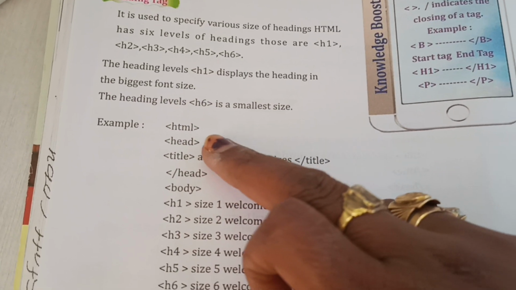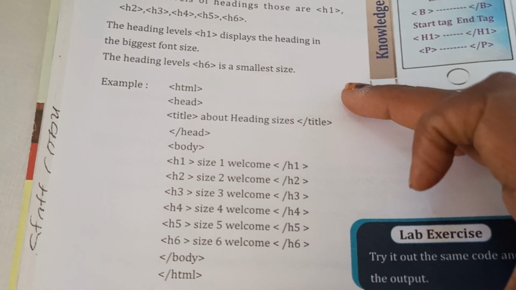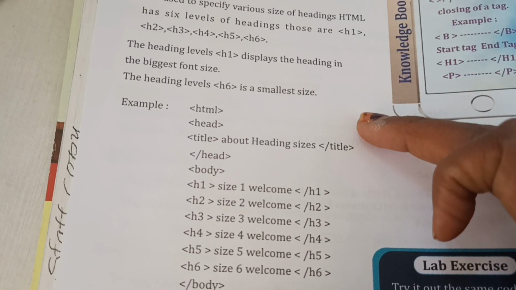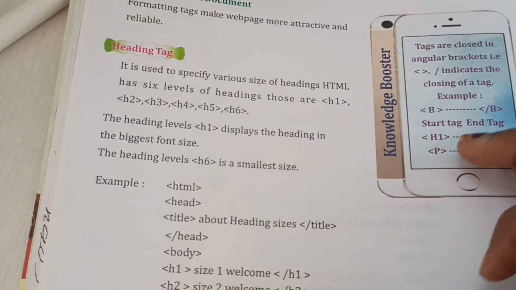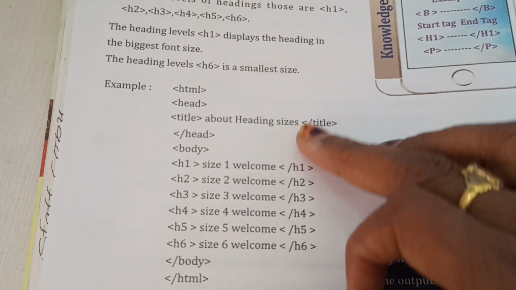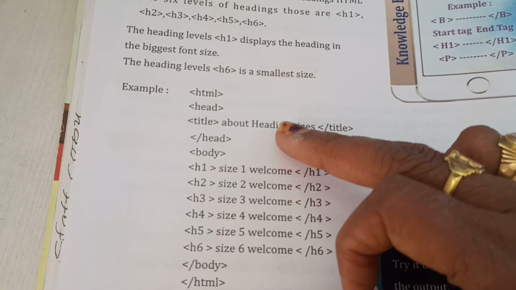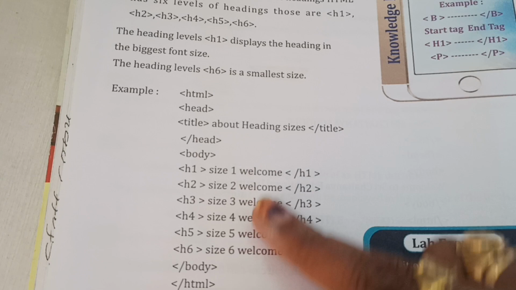See here, this is an example program. In this program I am explaining along with the practice.